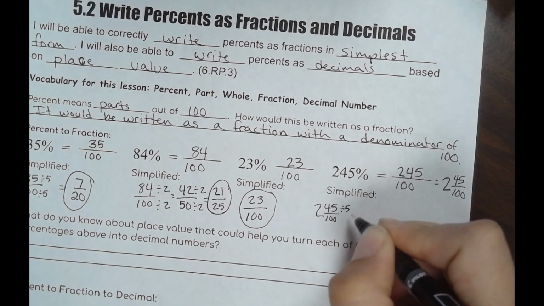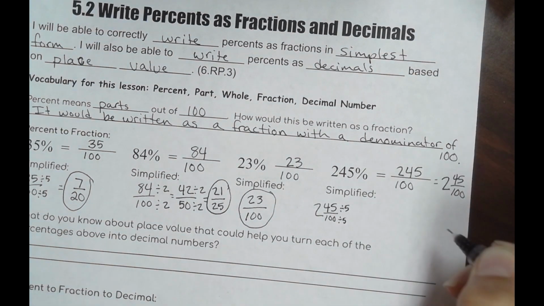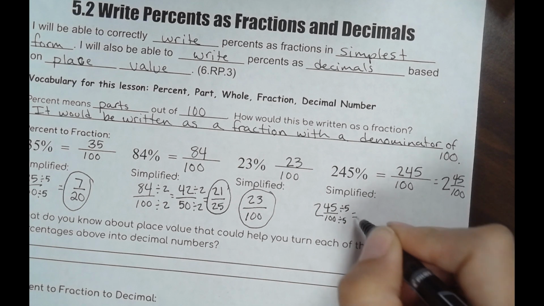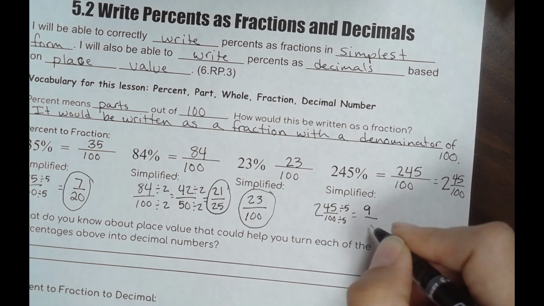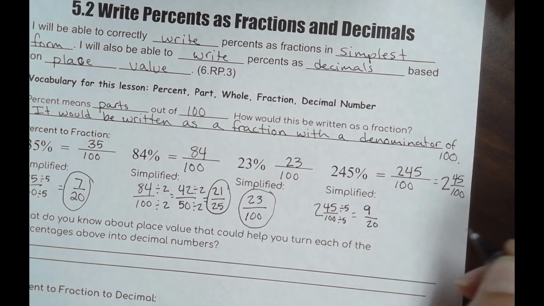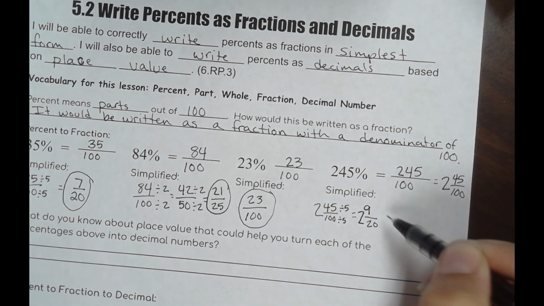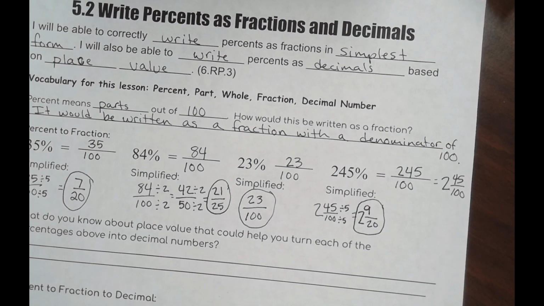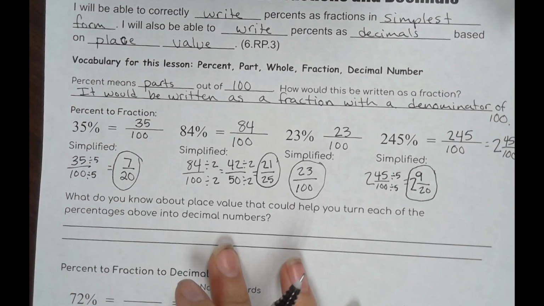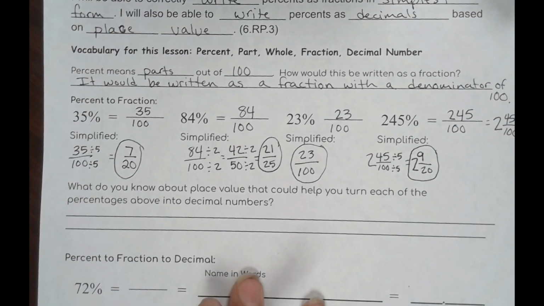So if I divide the top by 5 and the bottom by 5, 45 divided by 5 equals 9, and 100 divided by 5 equals 20. So that would be 2 and 9/20. Okay, you can see that turning percents into fractions really isn't that hard.